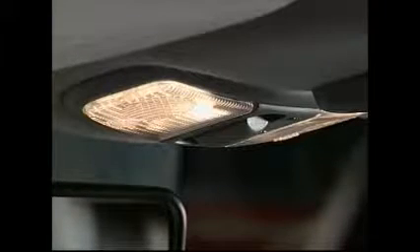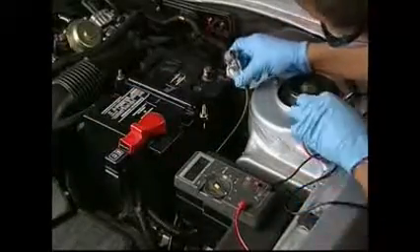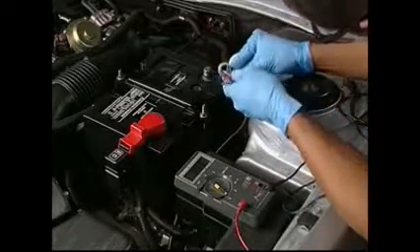There are several causes of an excessive parasitic draw, but the most common is a light not being turned off, such as a glove compartment light, an underhood lamp, or a rear compartment lamp. The most reliable test to use to isolate the cause of a parasitic draw is with the ammeter.